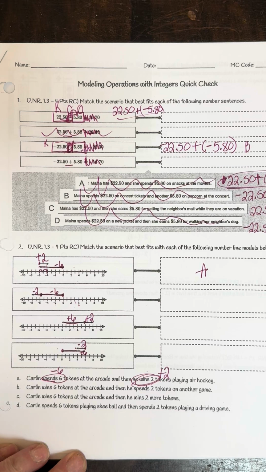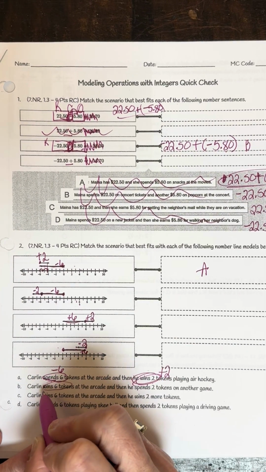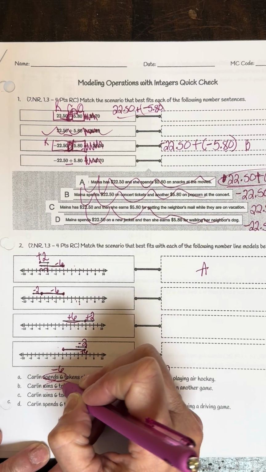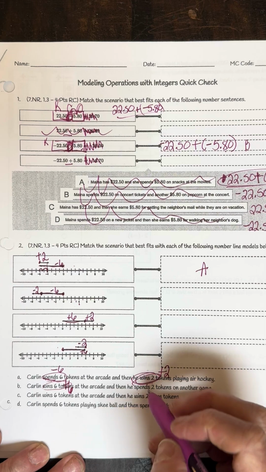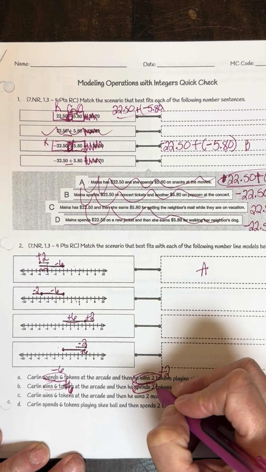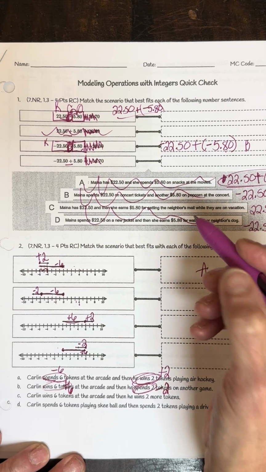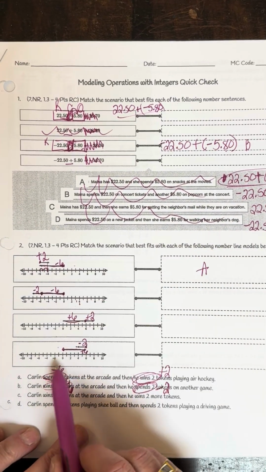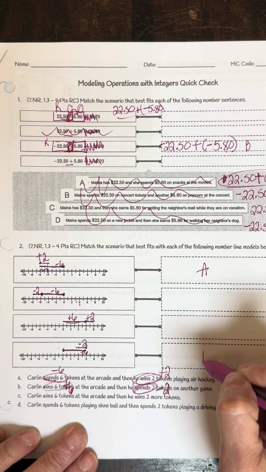All right. Now he's winning 6. Carlin wins 6. That's going to be a plus 6. And then he spends 2. That's going to be a minus 2. So we're looking for a plus 6 and a minus 2. Well, here we go. Plus 6, minus 2. So that's going to be B.